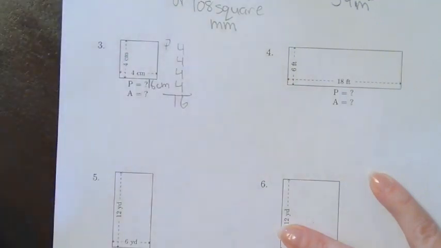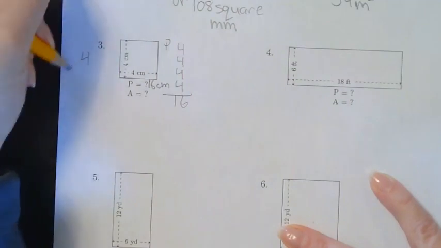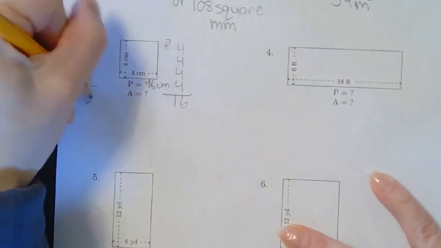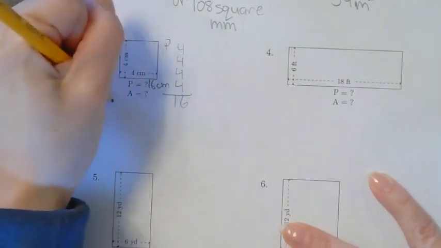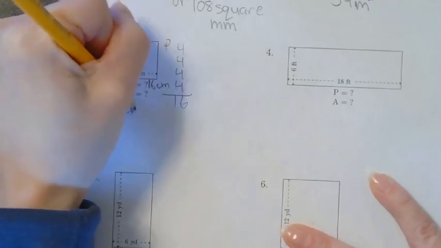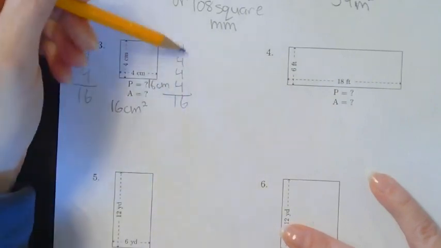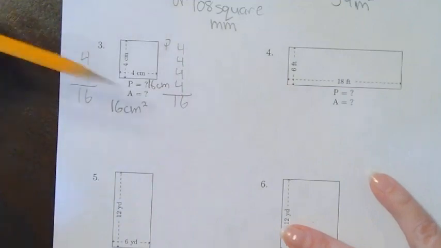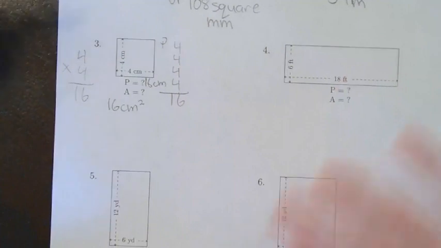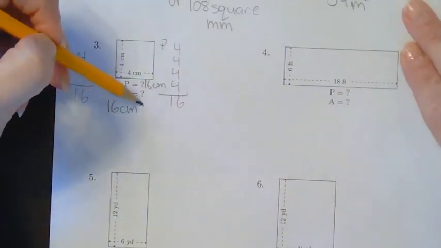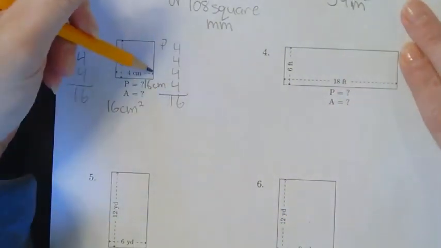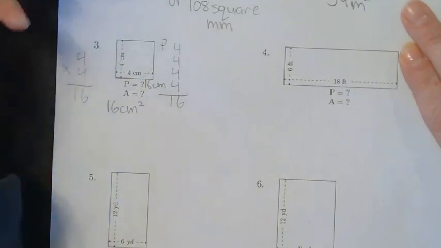And my area is 4 times 4, which also equals 16. Notice that here the area and the perimeter equal the same number, except one of them is squared, because it's representing what? Inside.